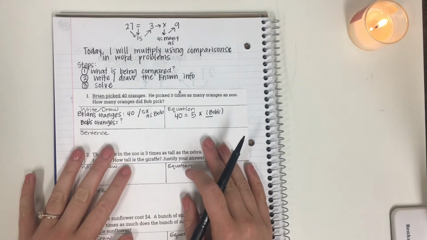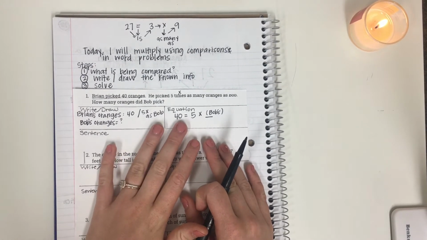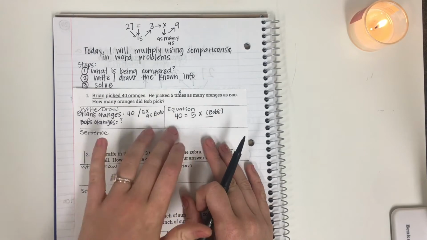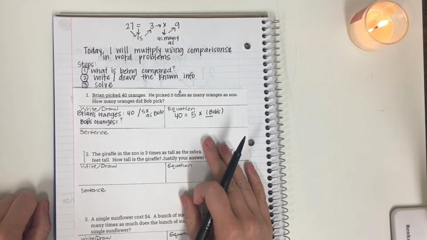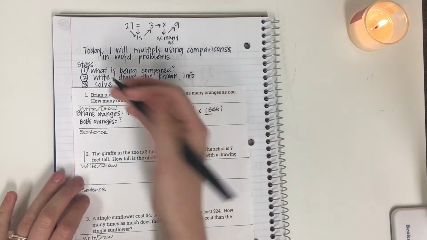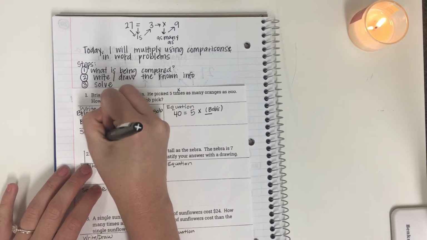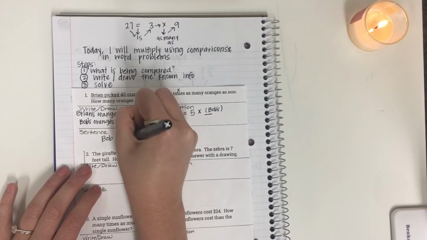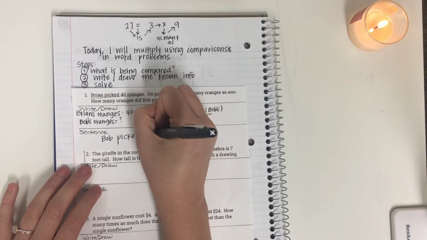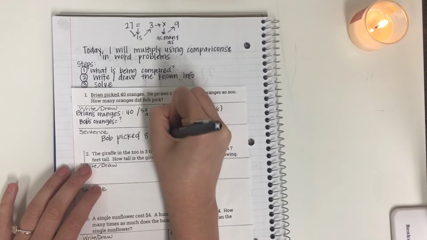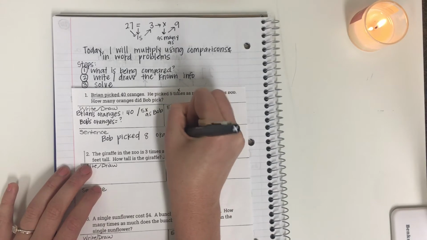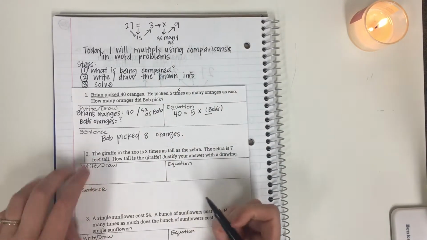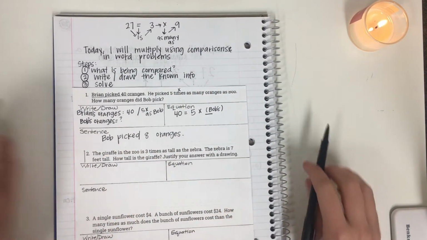Very crucial. So when I look at this, I know that 5 times 8 gives me 40. So I can say that Bob picked 8 oranges. Okay, so here's my sentence. Bob picked 8 oranges.